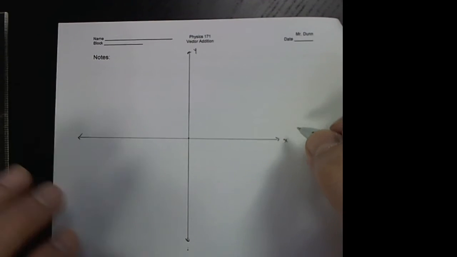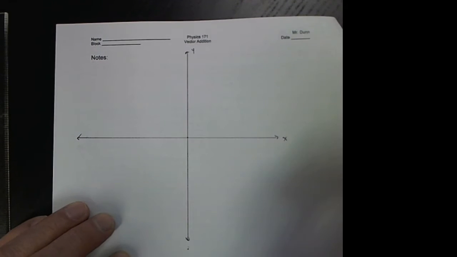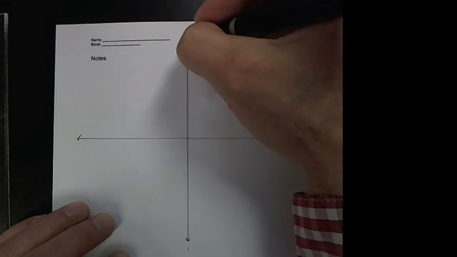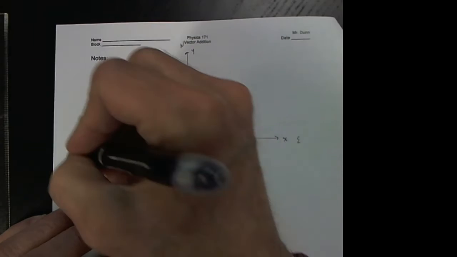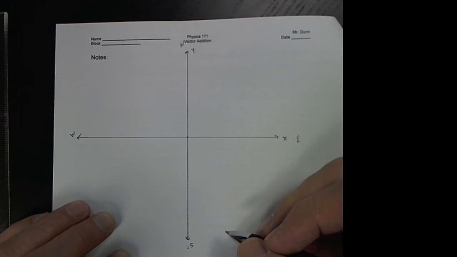Now, I normally refer to these as X and Y, but you could say east, north, south, and west. You just need to keep track of it.